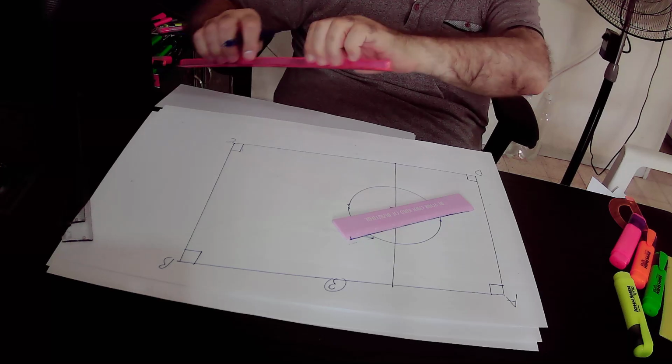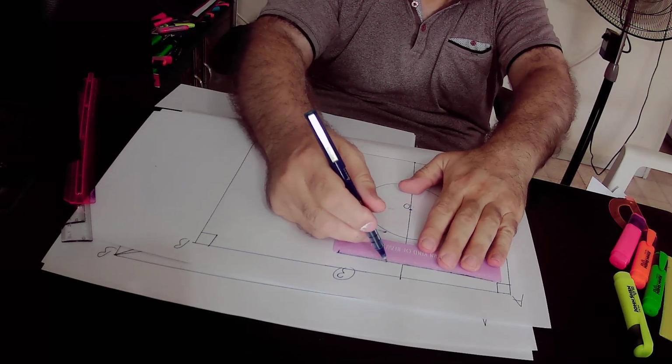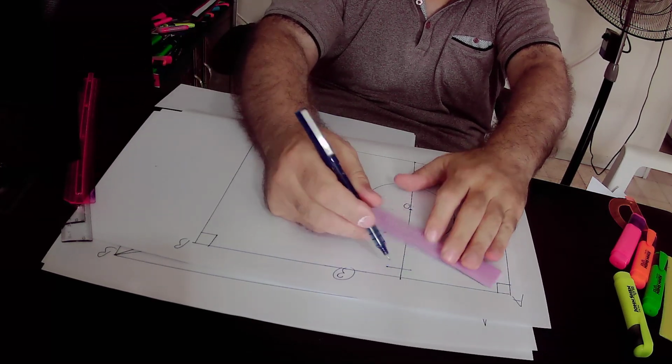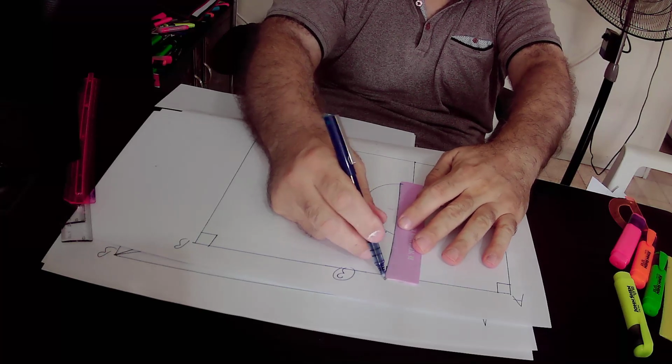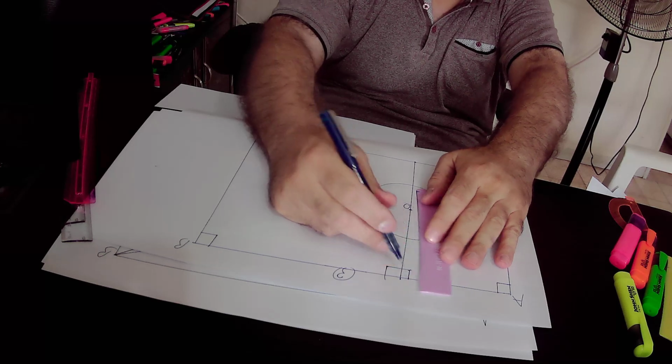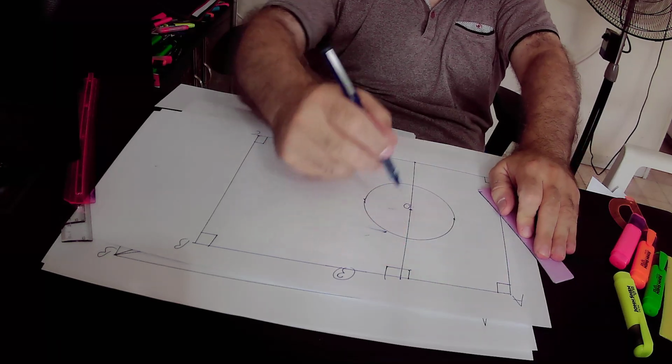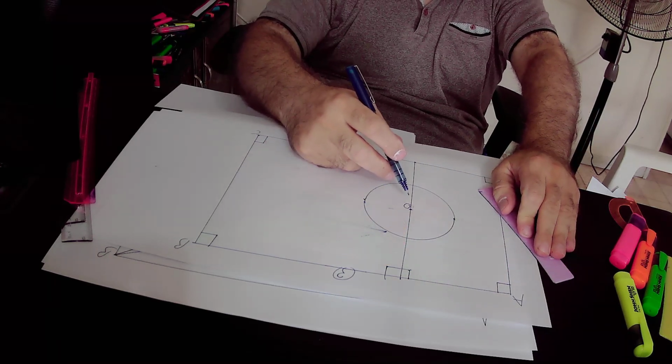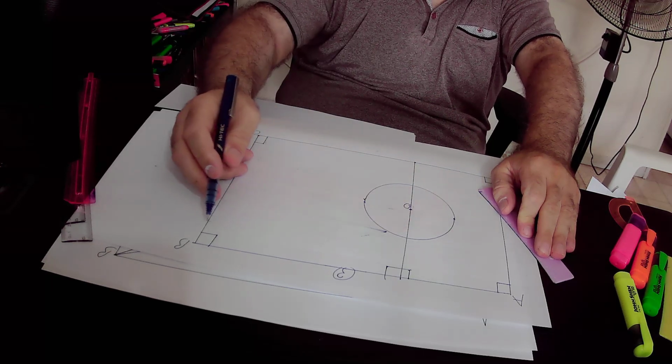So actually, this angle equals 90 degrees, and this angle is also equal to 90 degrees according to our construction. We define the touching point of the perpendicular from point O and AB as T.